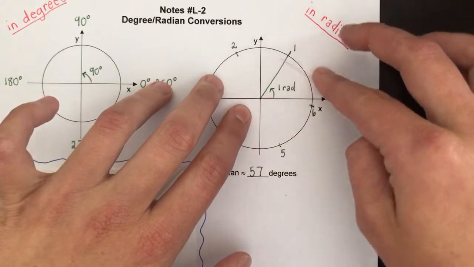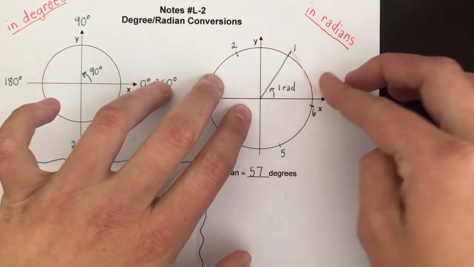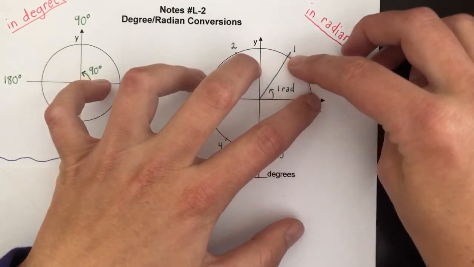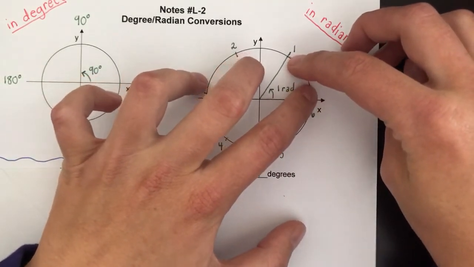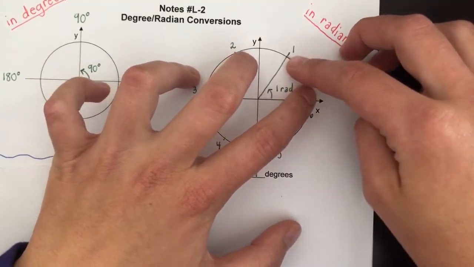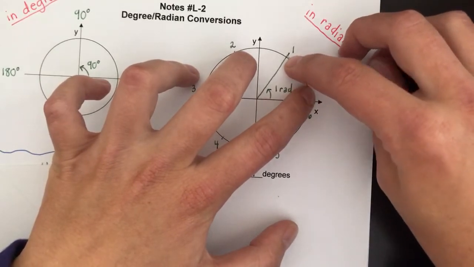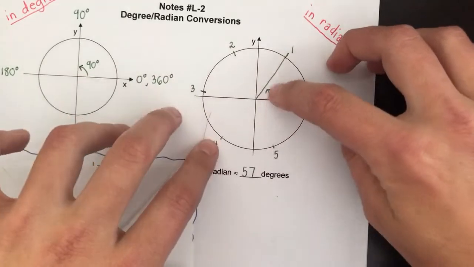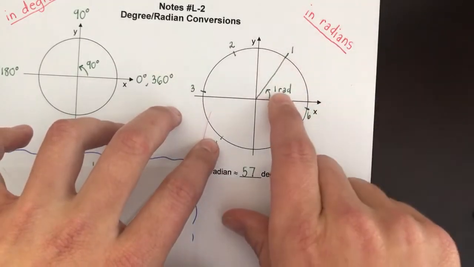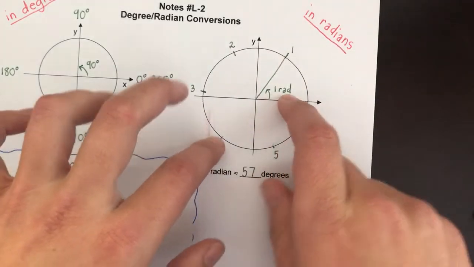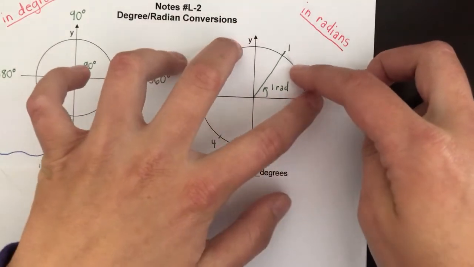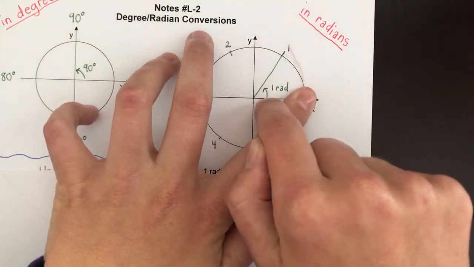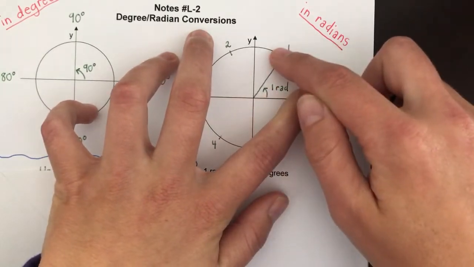If you take this string and wrap it around the arc here, this arc length is 1 radius. I've marked it off. The angle created here is called 1 radian. So the arc length is 1 radius, and the angle created here is 1 radian, or 1 rad.